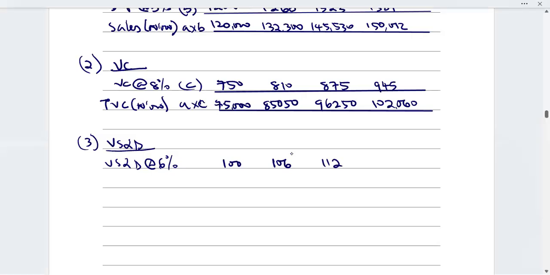Whatever you have in your calculator multiplied by 1.06 equals 119. So let's say this is D. Then total variable selling and distribution costs in thousands would be A times D.